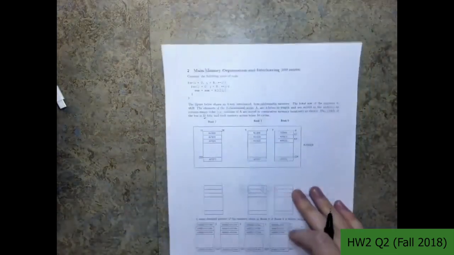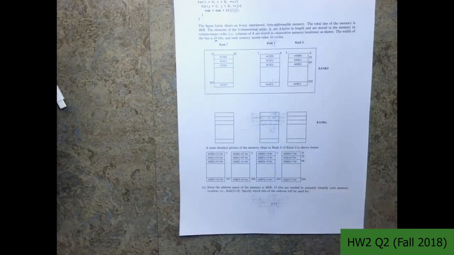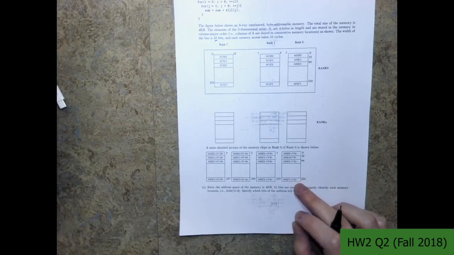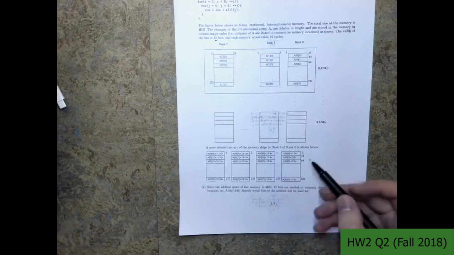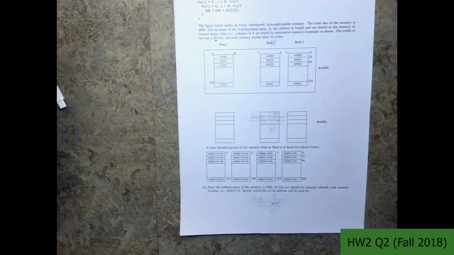Right, so if you look at this picture here in the down part, it shows how data is organized within the chips of the DRAM. This is a picture of a single bank, bank 0 of rank 0. And here you can see that bytes of elements are spread to different chips.